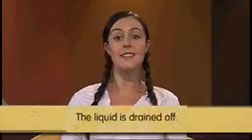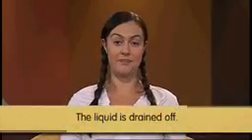So, to form a passive sentence, we'll need to turn the sentence around into object, verb, subject. Notice that we add the word by. The liquid is drained off by you. But in a process, we don't need to include the agent of the verb, so it usually gets left out. Our new, more formal sentence reads, the liquid is drained off.